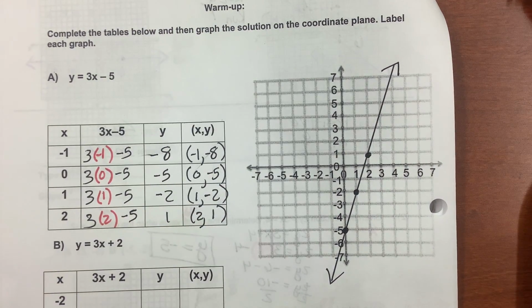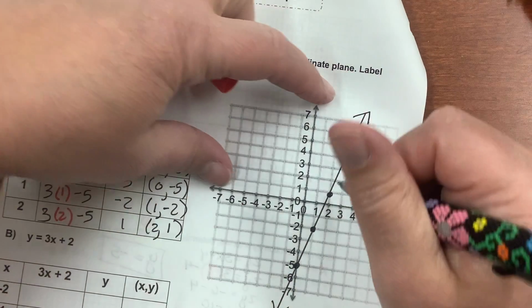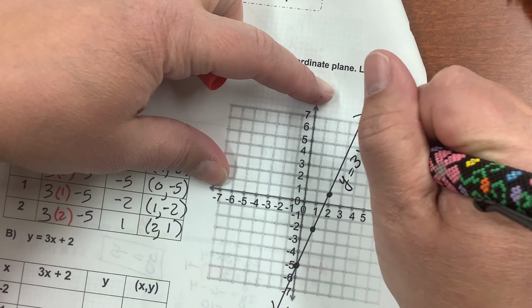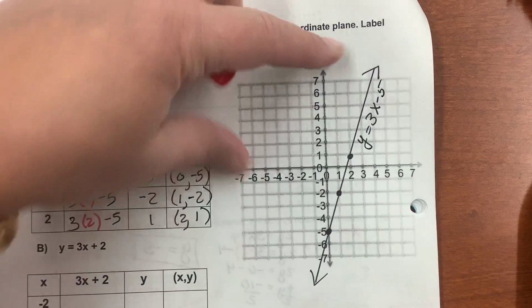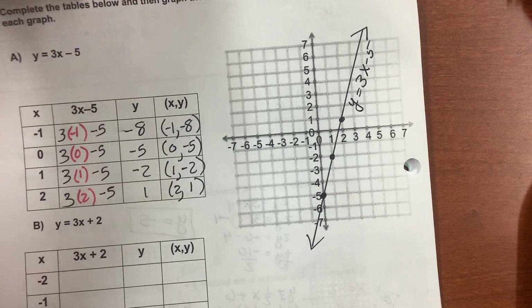All right, and I'm going to write the equation just below the line. Y equals 3x minus 5. Okay. Now I'm going to come down here and do the chart for the second one.